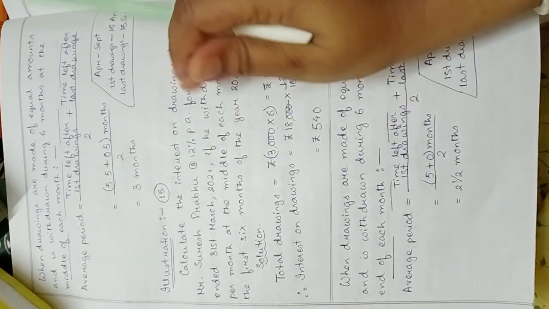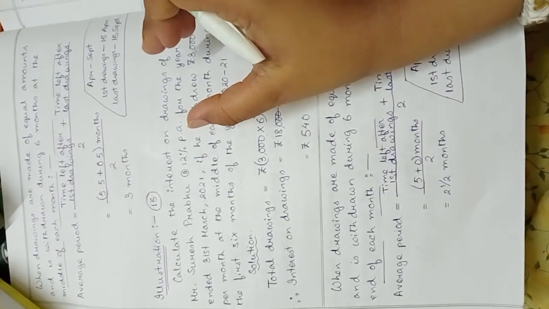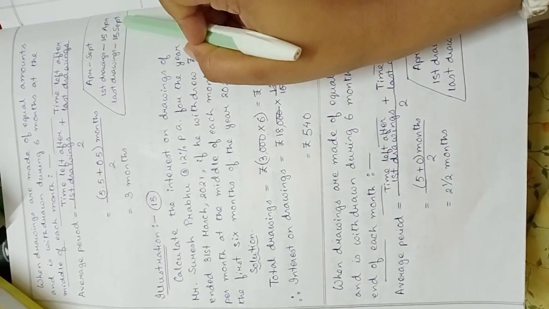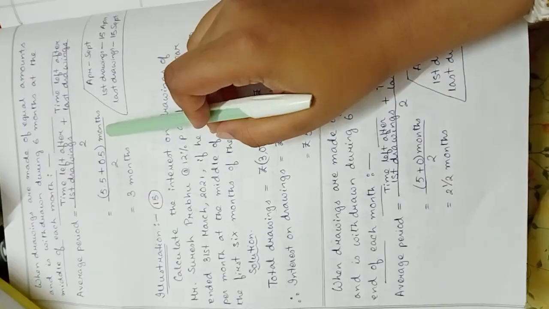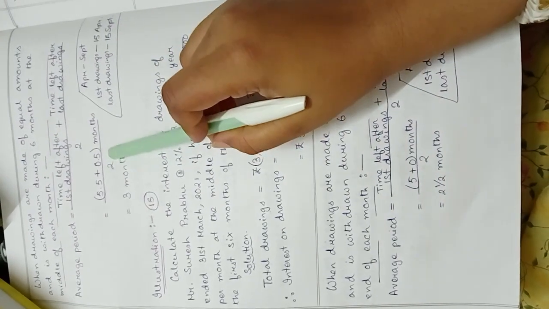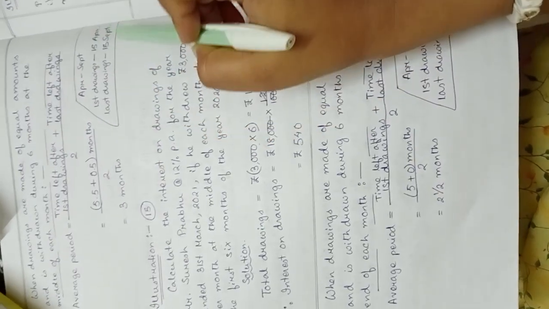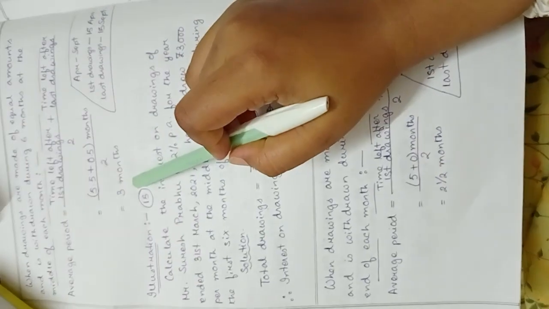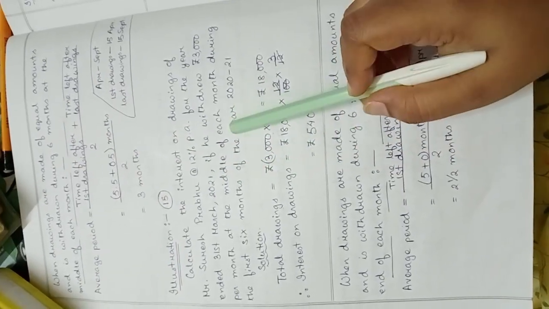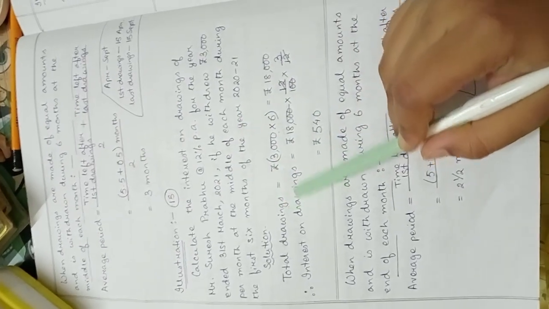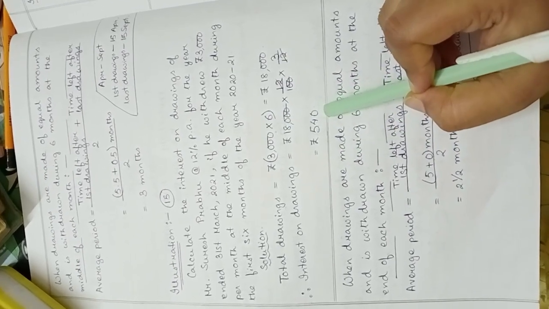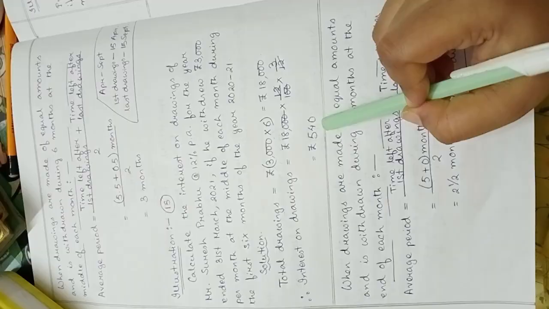So what is the time left during this 6 months? Starting from 15th of April, it's 5.5 months. And starting from 15th September, it is 0.5 months till 30 September. So average you get 3 months. So the sum is simple. You have to calculate the total drawings. Then you have to take out the interest on drawings. Got it?